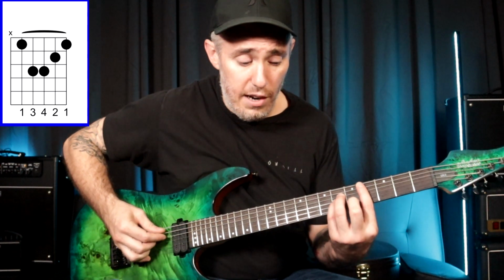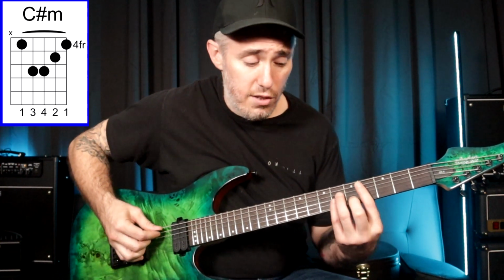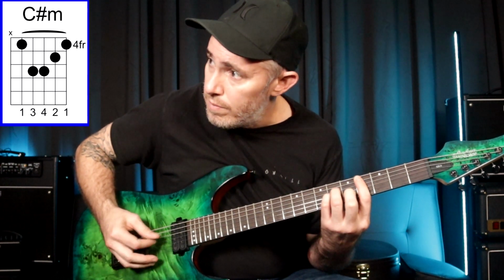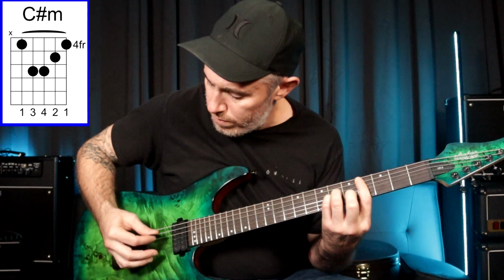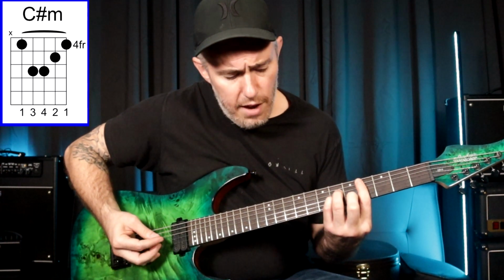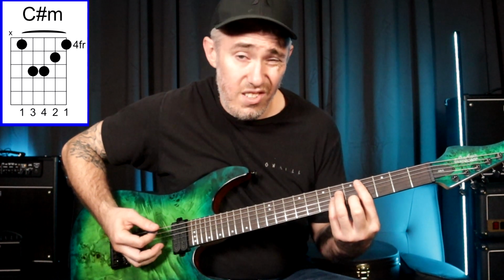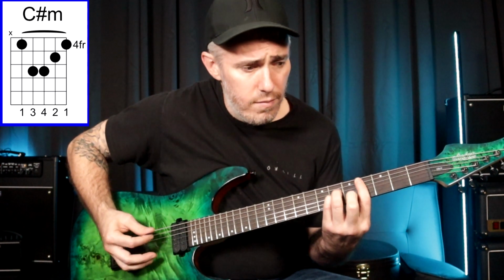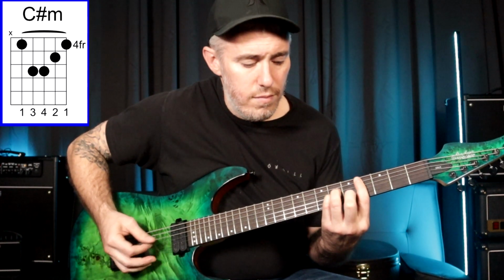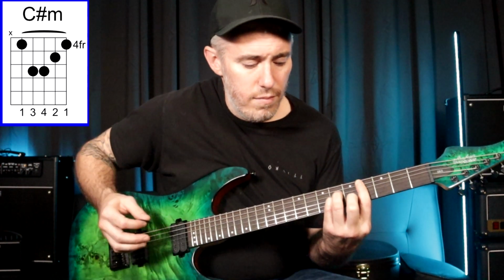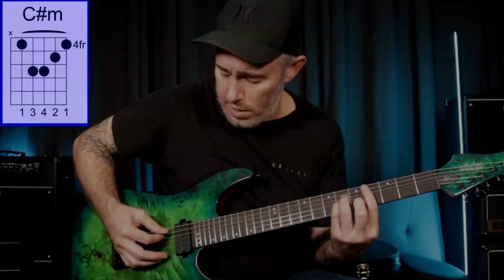So I just started noodling around here with this minor chord. This happens to be a C sharp minor chord. So I just started noodling around. And then I was like, hey, if I take my middle finger off and go like this, that sounds cool. So I started doing that. It's like a picking pattern I always kind of tend to use, like.